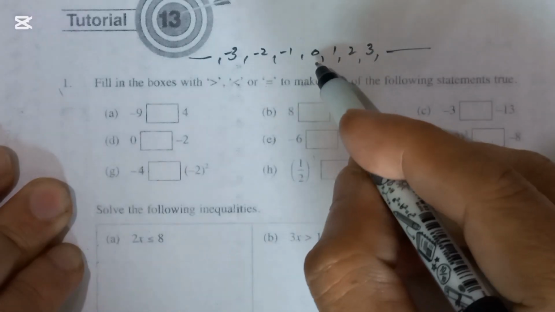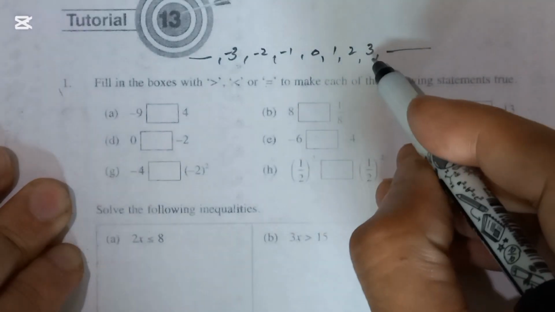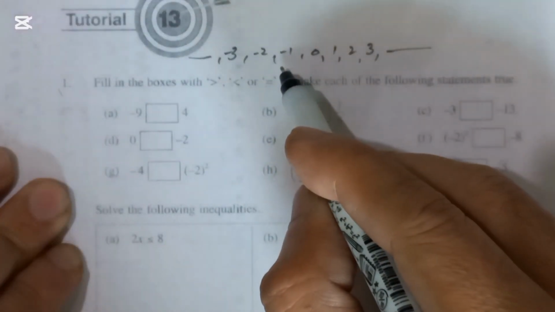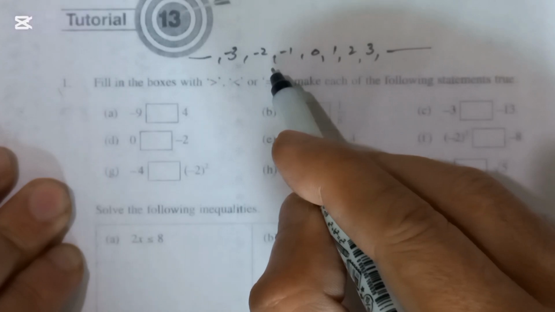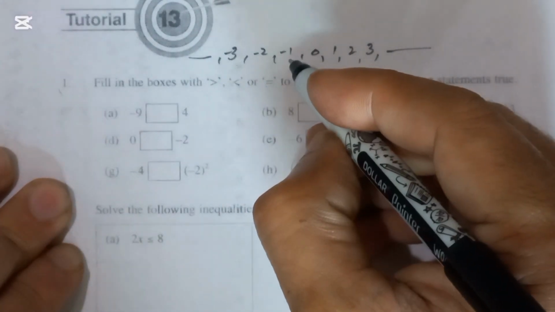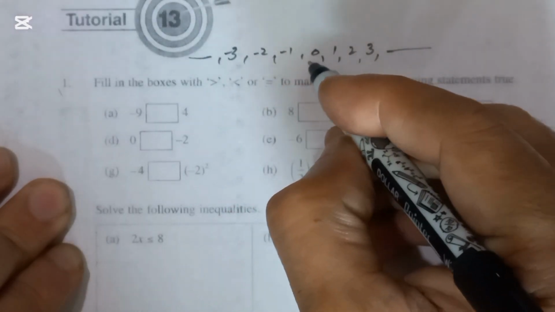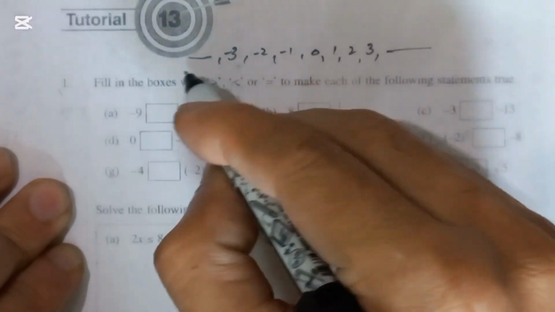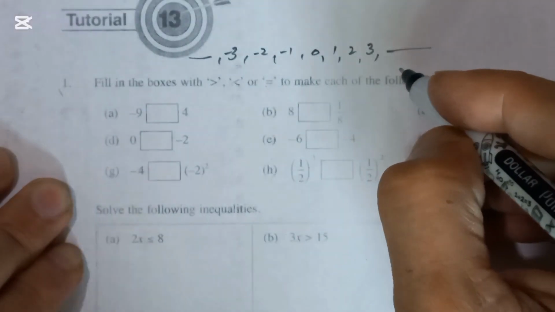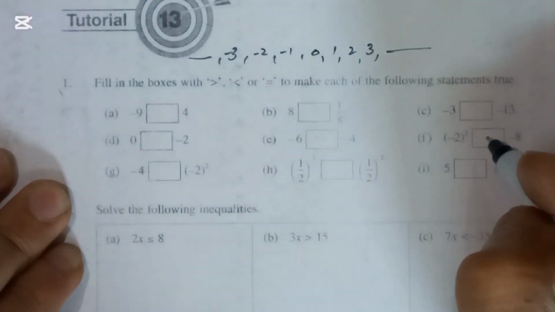So this is neutral, and this is 1 2 3 and so on, because 3 is greater than 1. You also have to learn which one is greater and which one is smaller on the negative side. Definitely -1 is greater than -3, so nearer to 0 is greater, and farther from 0 is smaller. These things are very necessary for you to make these statements complete.